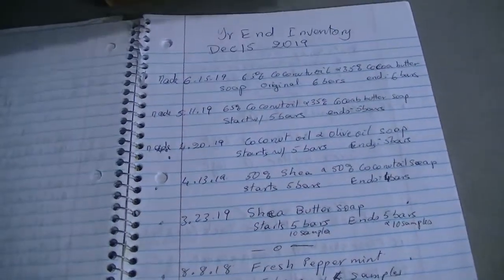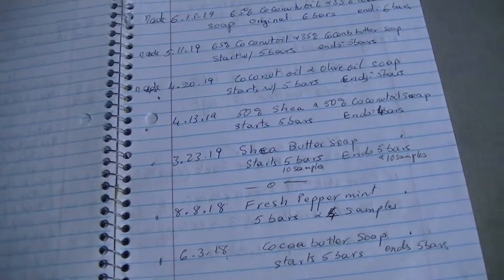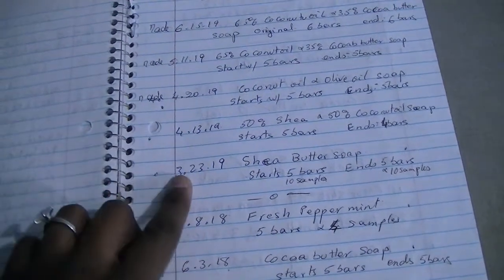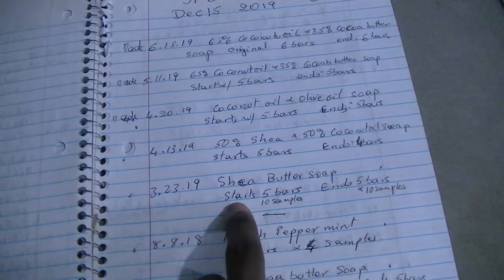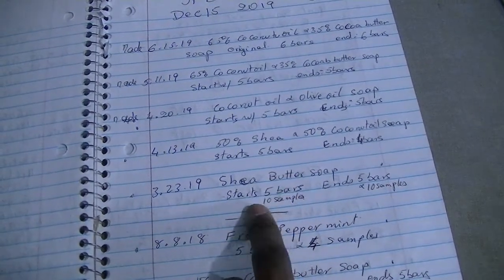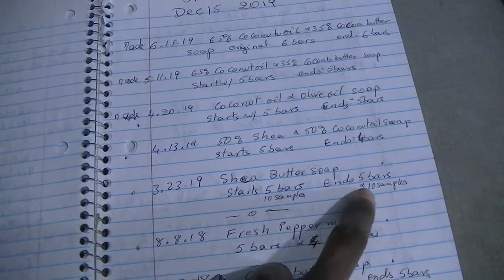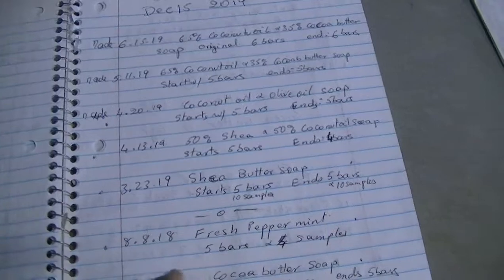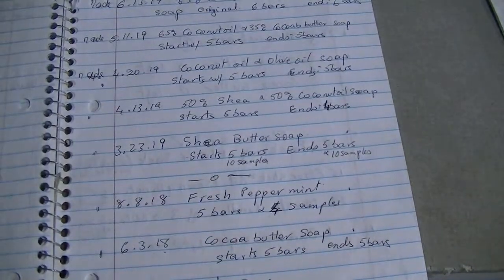So that's the shea butter soap, and I'll count it, and will write it down. So it's telling me that I made it in March. So that would be this one here. So shea butter soap, and that's the sample. That's the amount. Starts with 5 bars and ends with 5 bars. And that's pretty much what I'll do for all my products.